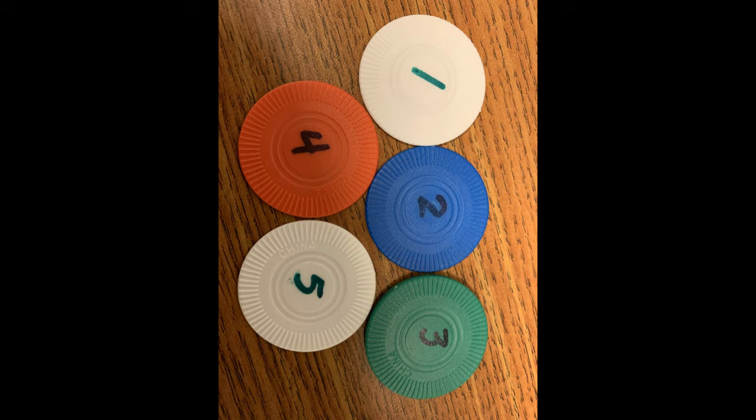Take token number 1 from the bag and place it on the floor. This will be your starting point. Then your group needs to determine which direction they wish to use for north, south, east, and west. Use the compass app on your phone to help you figure that out.